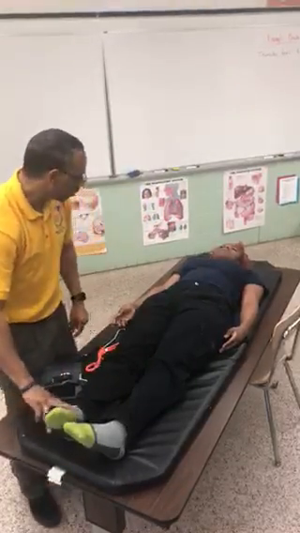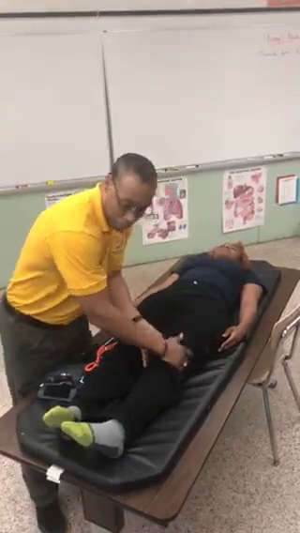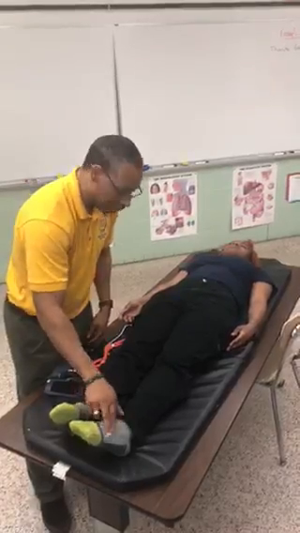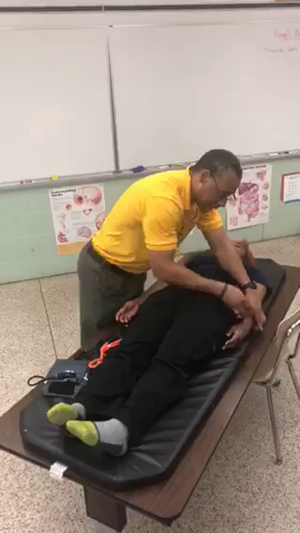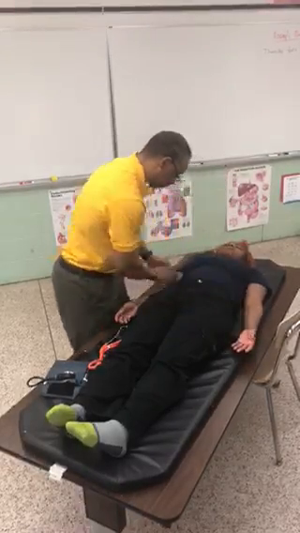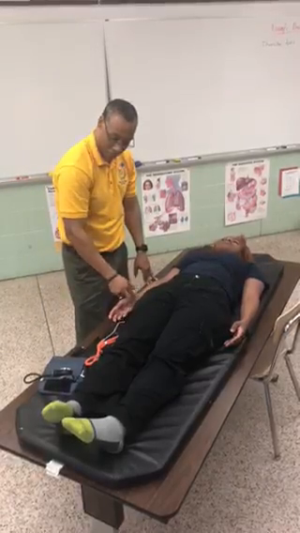Can you wiggle your toes? You feel me touching you? And I'm checking for a pulse. I know she can't respond, but I still need to ask that. Checking for a pulse. Can you wiggle your toes? Feel me touching you? Check the arms, DCAP-BTLS. Checking for a pulse. Can you wiggle your fingers? Feel me touching you? DCAP-BTLS. Checking for a pulse. Can you wiggle your fingers? You feel me touching you?